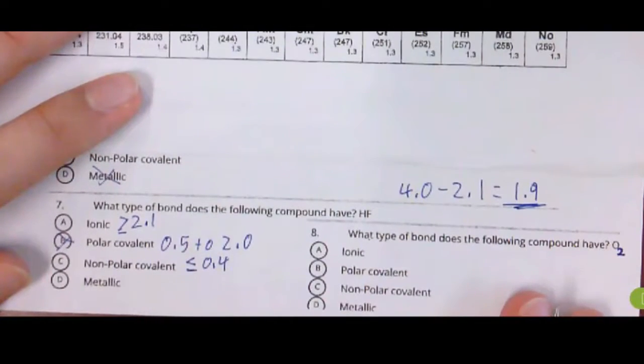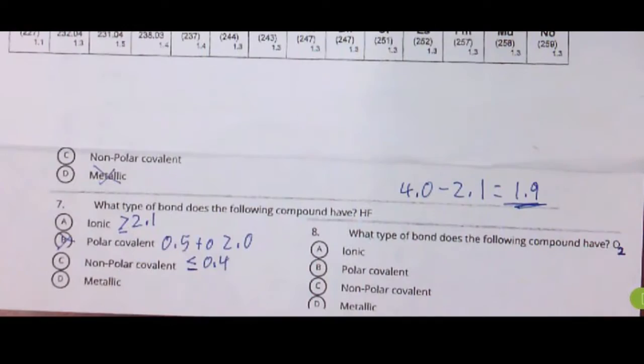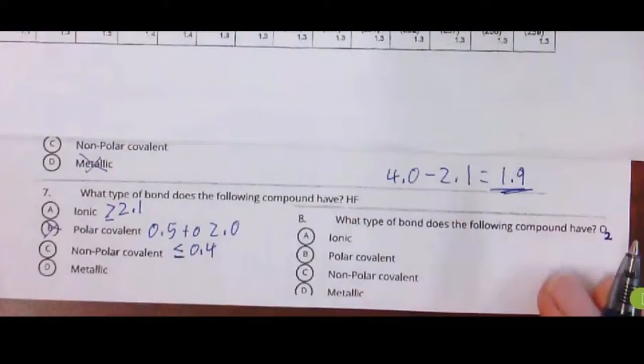I have a question. How do you get 0.5 and 2.0? That was in the notes. Y'all have got to know those ranges for polar and nonpolar. They won't be given to you. It's in your notes.